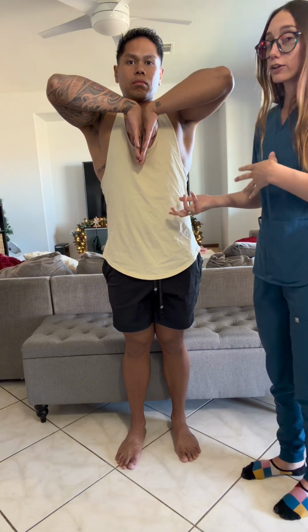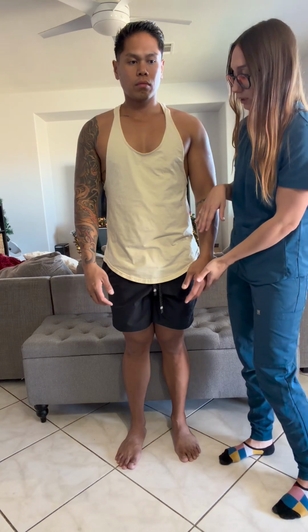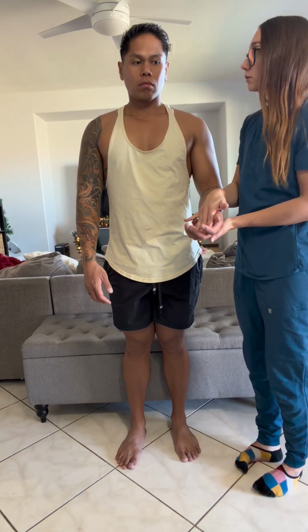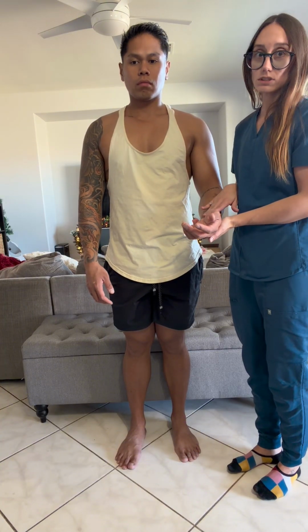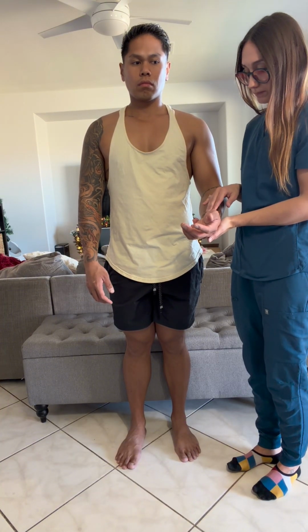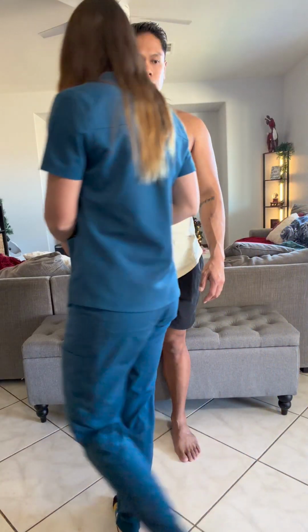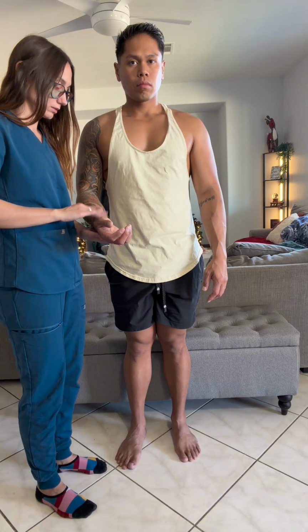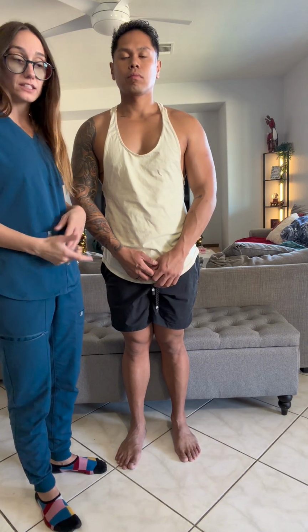We'll do another test as well. You can relax. Also checking for carpal tunnel. So you're going to let me know if you have any numbness or tingling in the first three fingers again, okay? This is the Tinel's test. Okay. Numbness, pain? No. Okay. Tingling? Nope. Okay, so it's a negative Tinel's test bilateral.